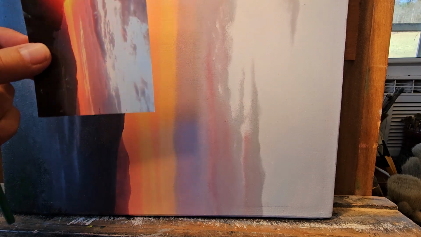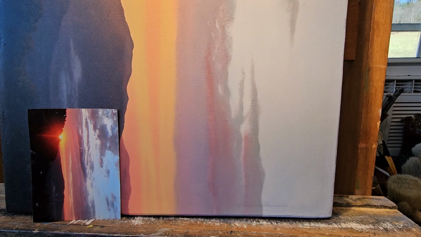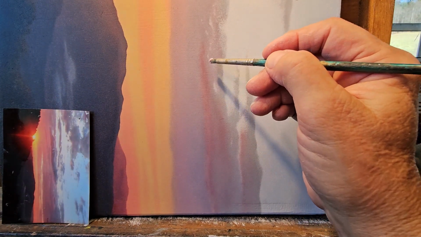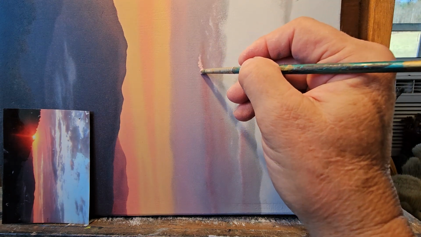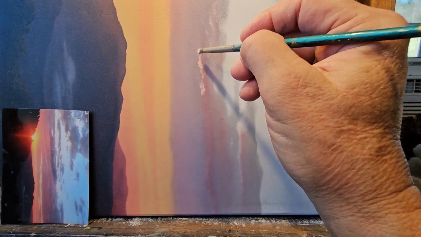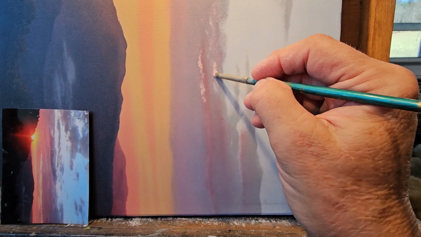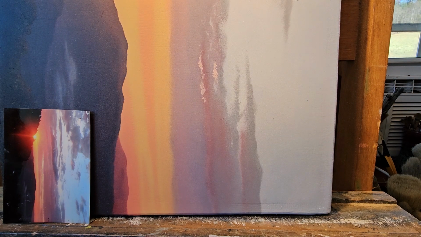One thing that we can notice is there is some intensely pale pink clouds coming down in front of those. I think we need to offset a little bit of this intense color over here. Of course, I haven't even worked all the way over to the edge of that yet.